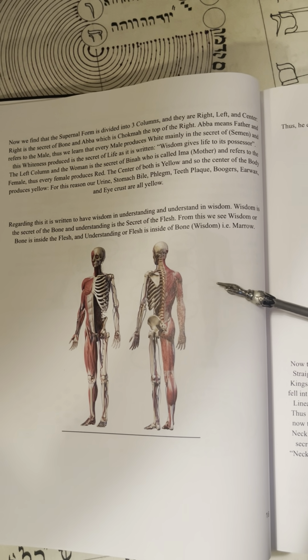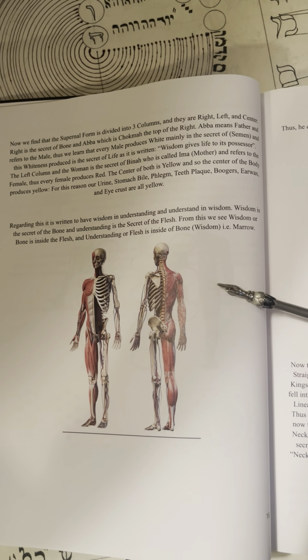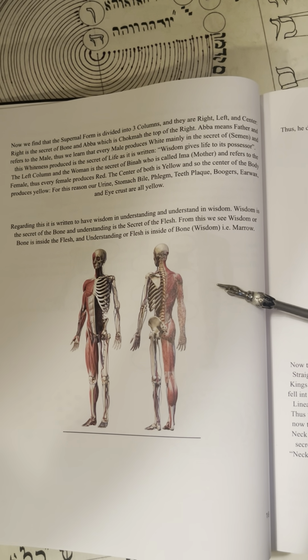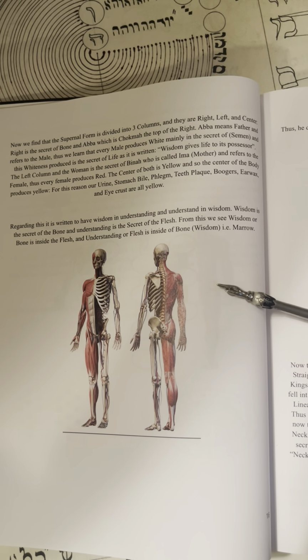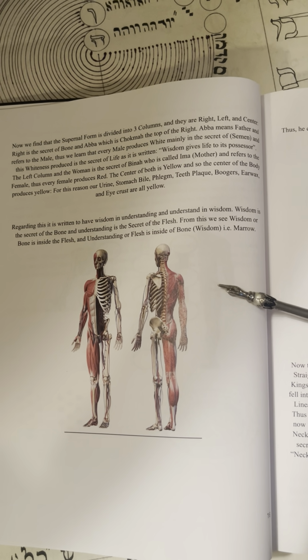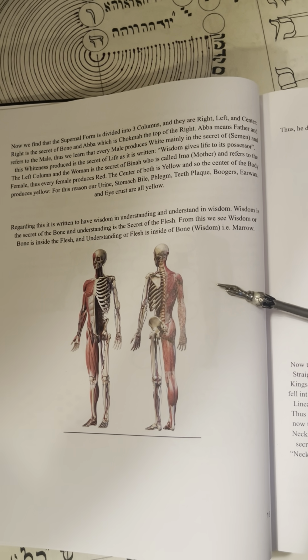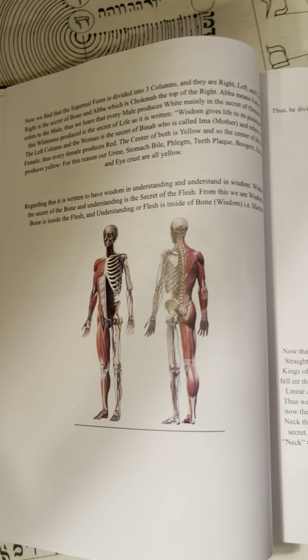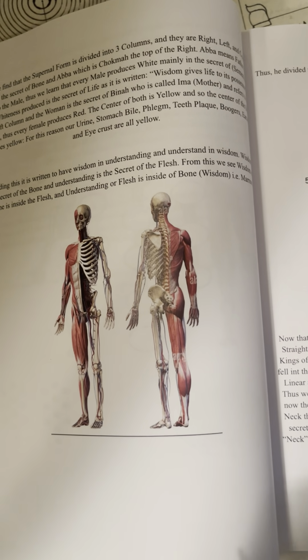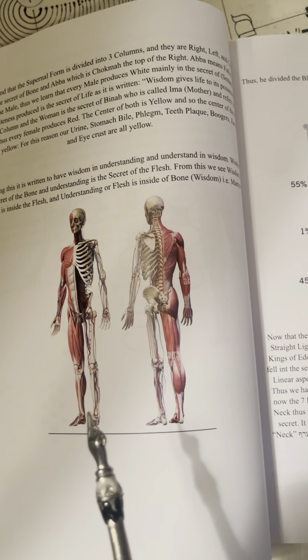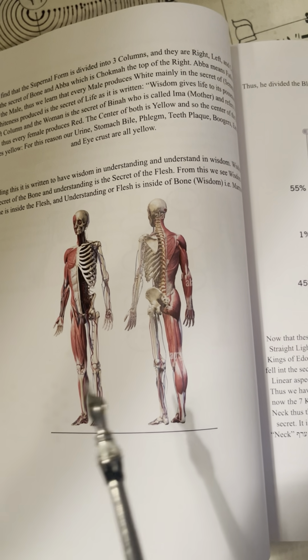Regarding this, it is written, to have wisdom and understanding, and to understand in wisdom. Wisdom is the secret of bone, and understanding is the secret of flesh. From this we see wisdom, or bone, is inside of flesh, and understanding, or flesh, is inside of bone, wisdom. An example, the bone marrow. Here is an image that depicts the skeleton and the flesh, or to have wisdom and understanding.